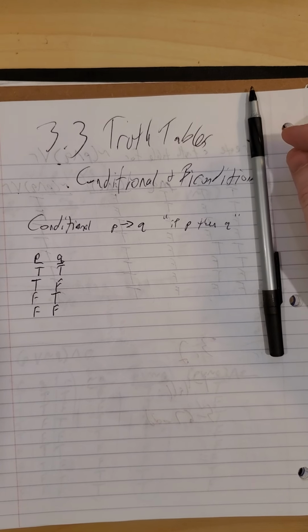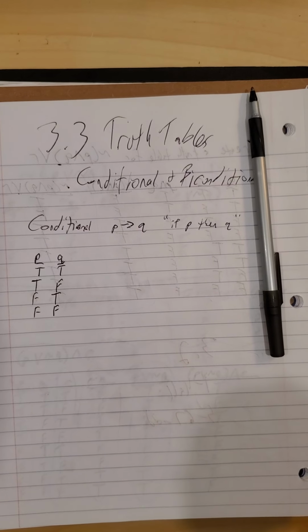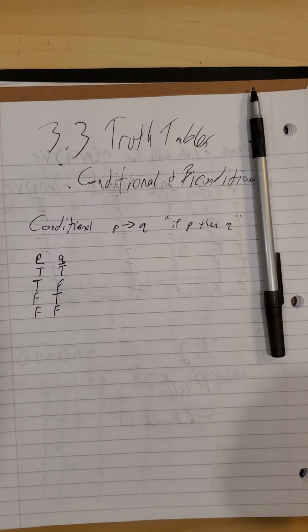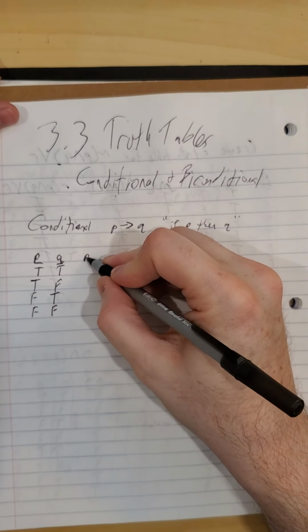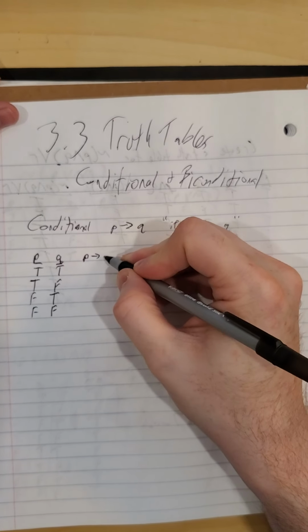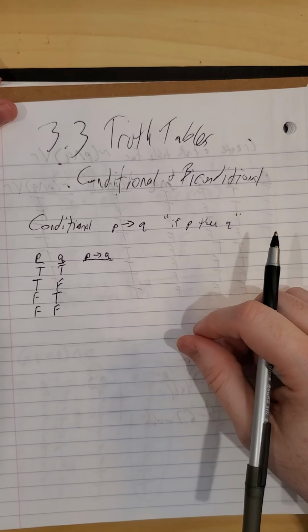And again, with this one, we're going to think of talking to a kid. We've all talked to little kids at some point in our lives. So we're going to assume that we've made an if-then statement to a kid.